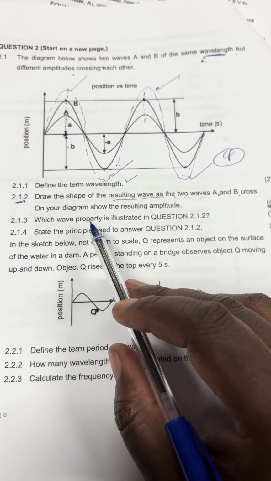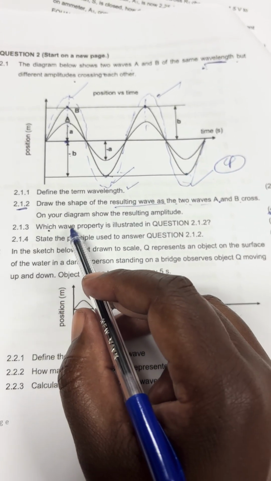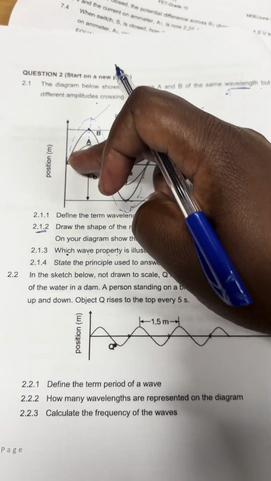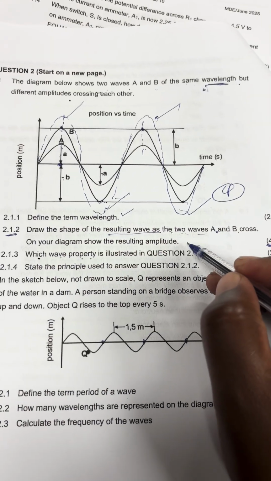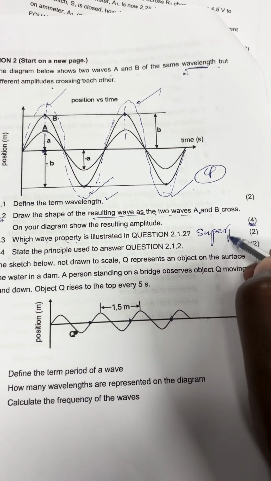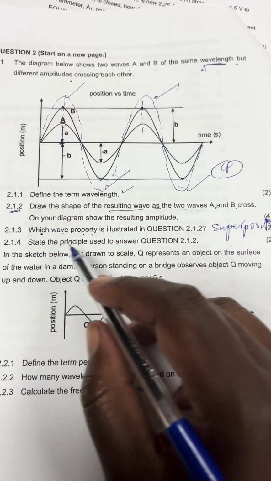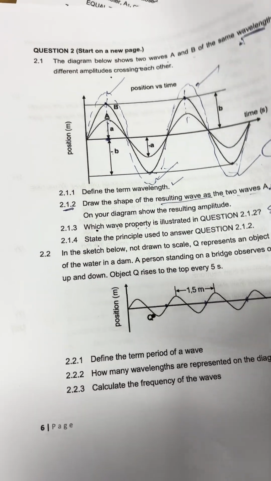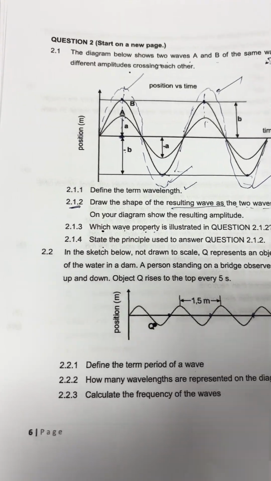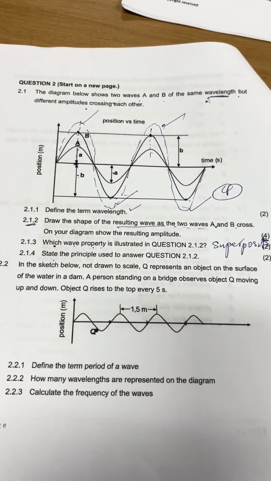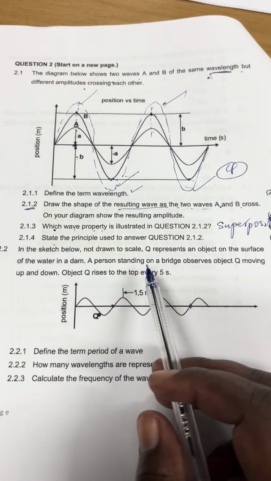And then they also ask us which wave property is going to be illustrated. Constructive interference is as a result of superposition, as I mentioned earlier. And then, state the principle that was used in that question.